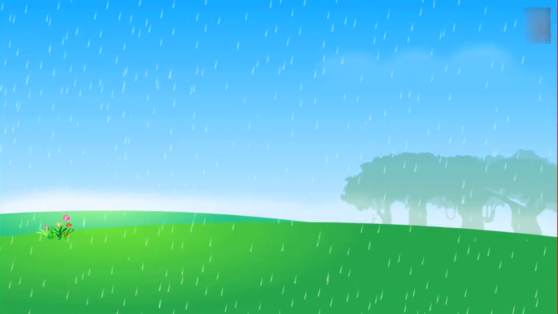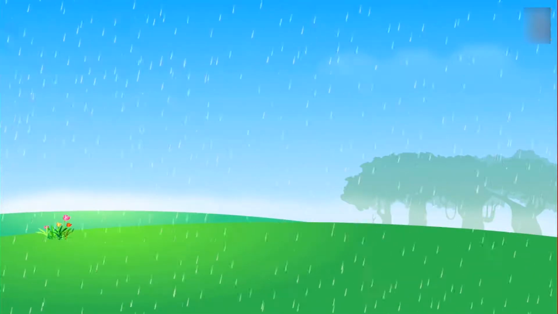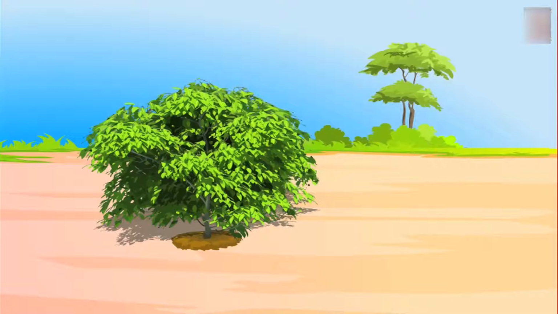2. Grasslands are found in the areas that experience moderate rainfall. 3. Shrubs are found in the areas that experience little or no rainfall. In very cold regions, we have tundra vegetation that comprises small shrubs, moss and lichens.